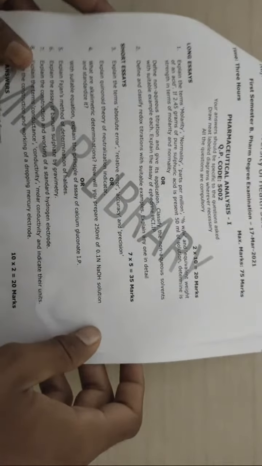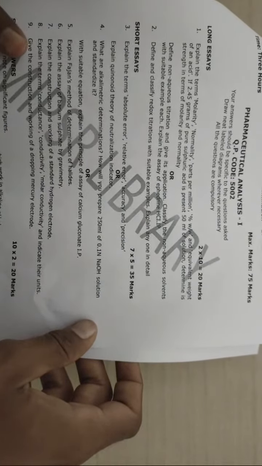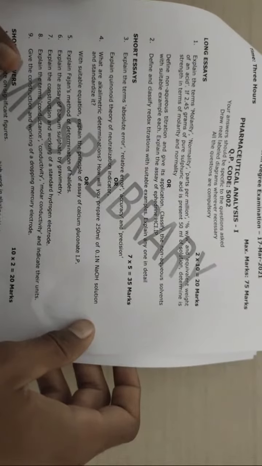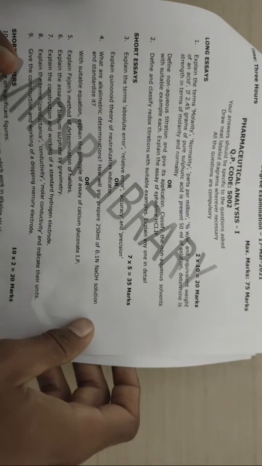Then write the terms absolute error, relative error, accuracy and precision. It is also very important. Error, absolute error, relative error are the classification of the errors. While asking in 10 marks, this question they repeated in the 5 marks. Explain Quenching theory of neutralization indicators. Already we discussed in 10 marks; they asked clearly in the 5 marks.